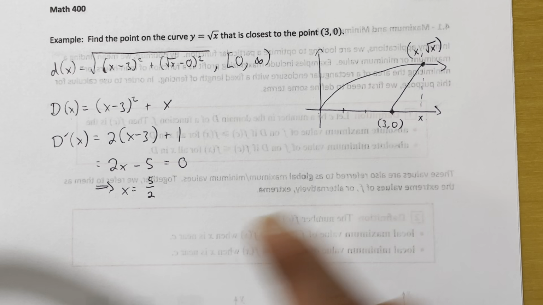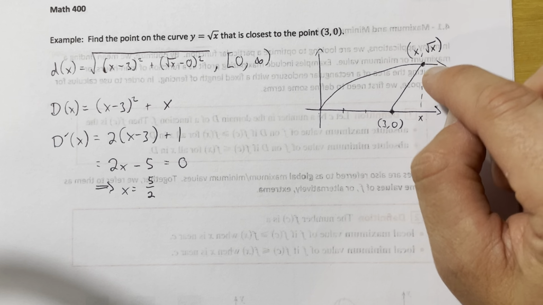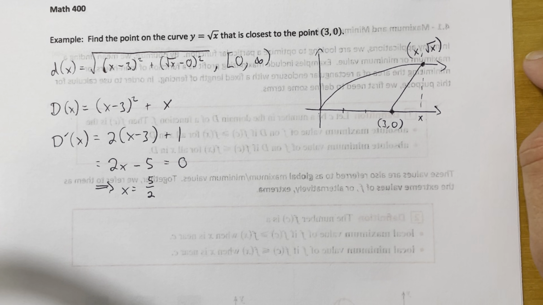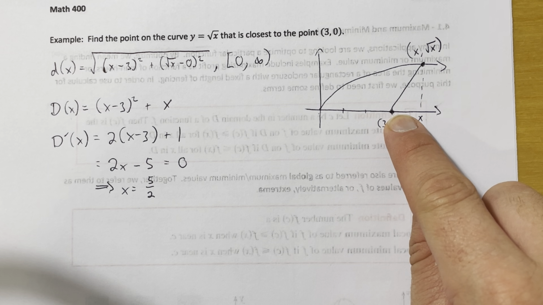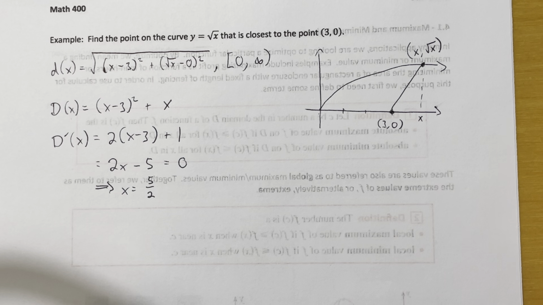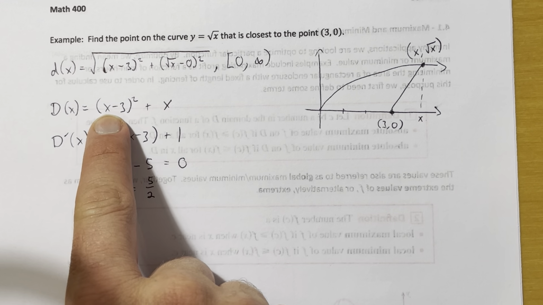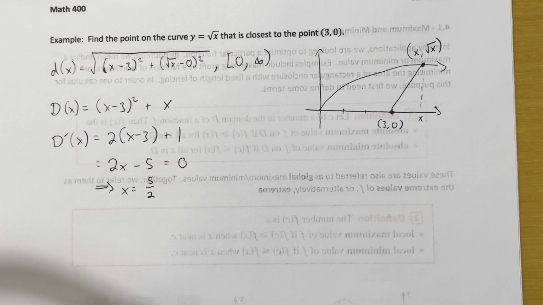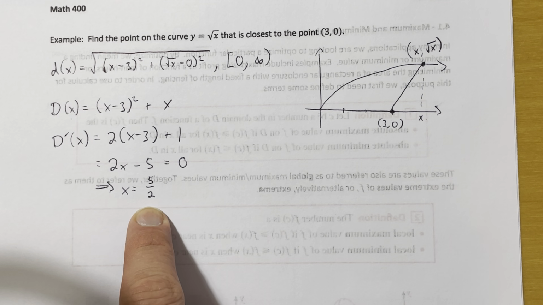The reason I know that is because I can keep this point moving along this curve, and I can make it arbitrarily far away from this point, which means this distance can be as large as I want to make it by just moving this x further and further to the right. So there is no maximum for this function. It can be made as big as I want to make it. But it does make sense for there to be a minimum, a smallest value. And logically, that would be what we just found.